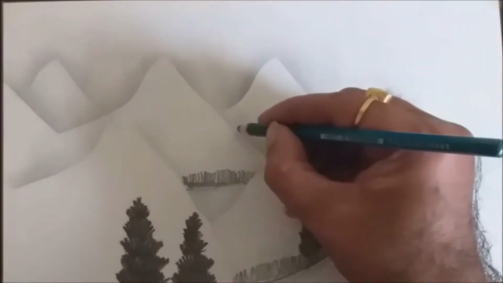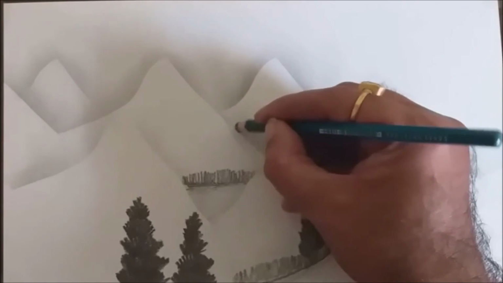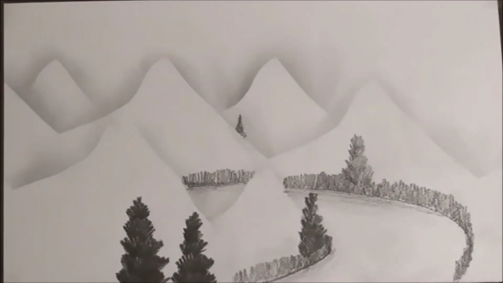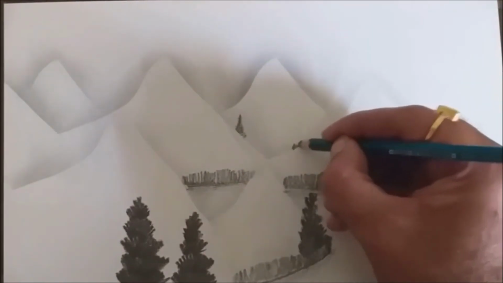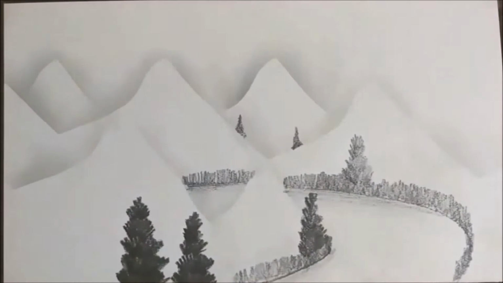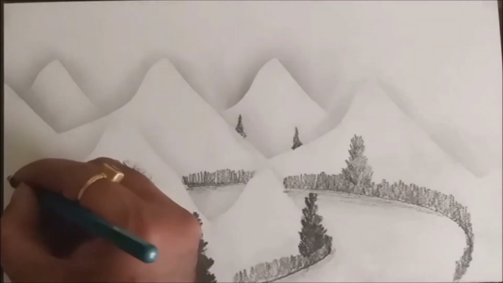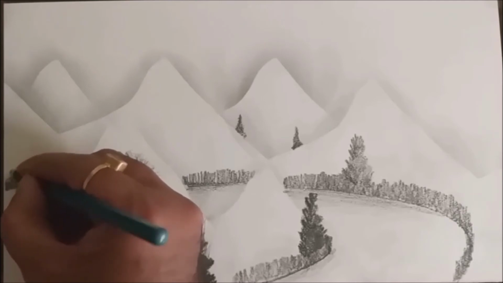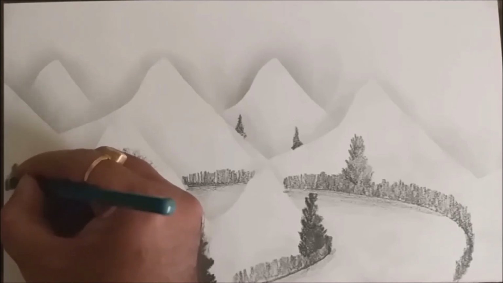Here you can make a small, very light one, which is hidden at the back. Again same thing here. Again here, one small one on the way.